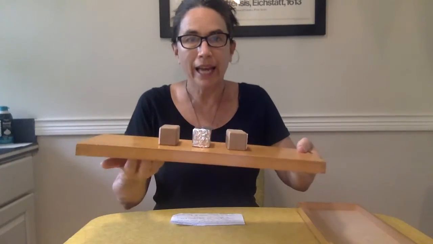You don't have to have a wood board like I have. You can use cardboard, the side of a box. You can get creative to build your ramp and to test out friction. The other thing you can do if you want to just have a ramp that stays still is put some books underneath here to hold it up like that.